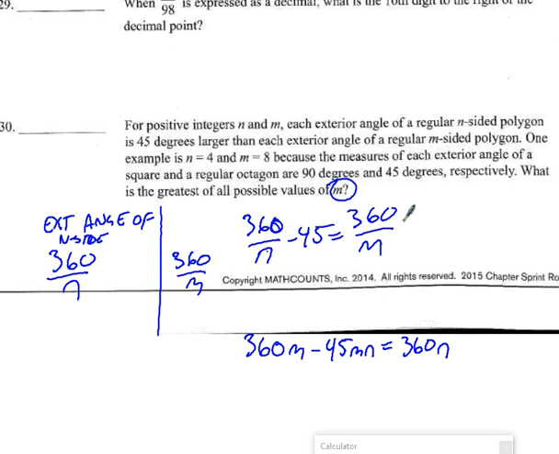So then, 45 goes into all of them, so I'm going to divide everything by 45. And so when I get that, I'm going to get 8m minus mn is equal to 8n. I think I'm over my 15 minutes.